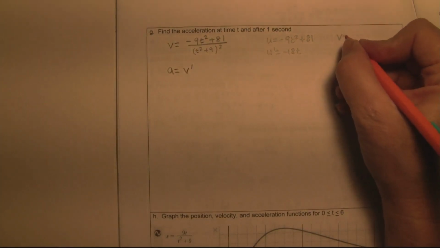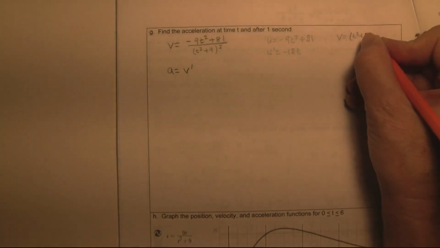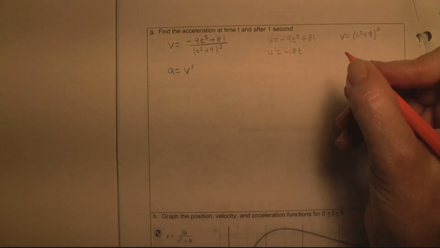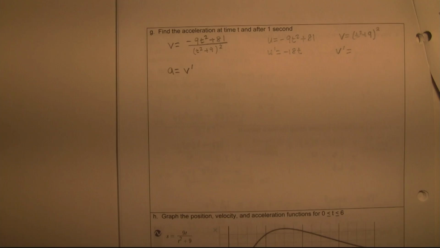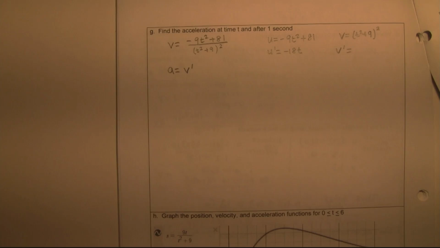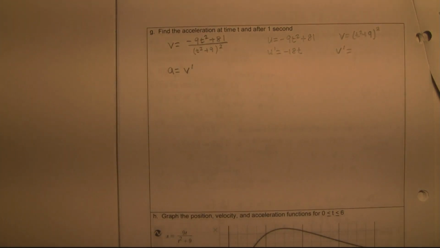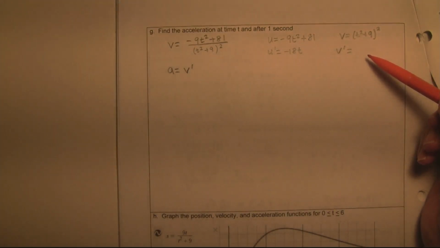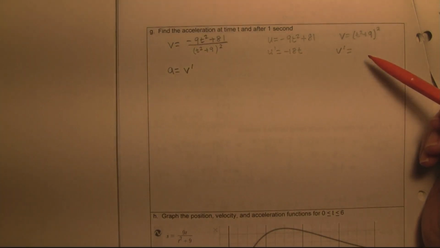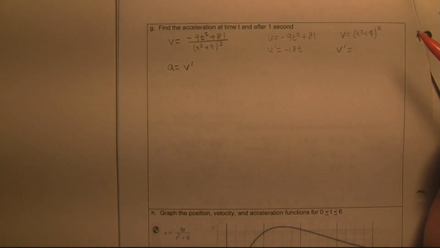And v prime equals (t squared plus 9) quantity squared. And v prime, I have the choice of multiplying that together, foiling it by writing it twice, to find the derivative, or using the chain rule. The only reason I'm thinking about using the chain rule is that I think it's going to be easier to reduce, because then v and v prime are going to have the same value in them, and then I'll be able to cancel that value out, or reduce that value out. And so that's the reason I'm going to use the chain rule.